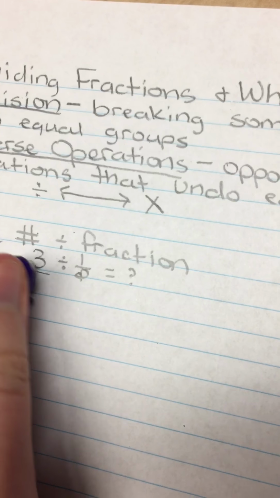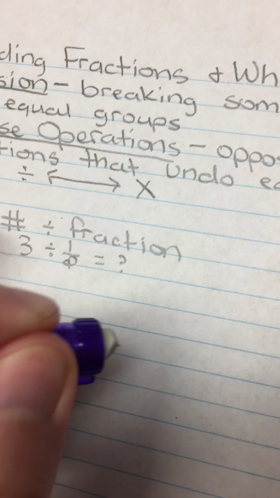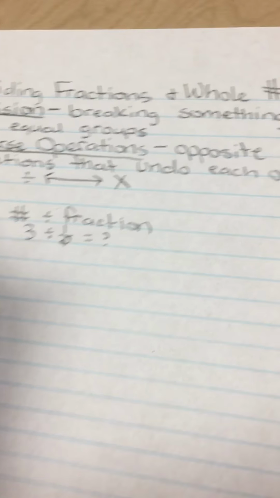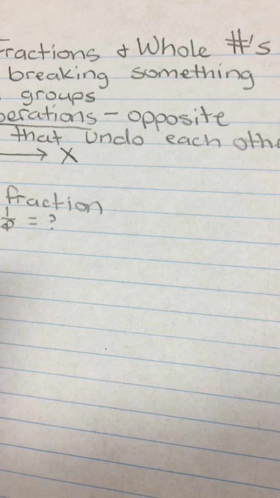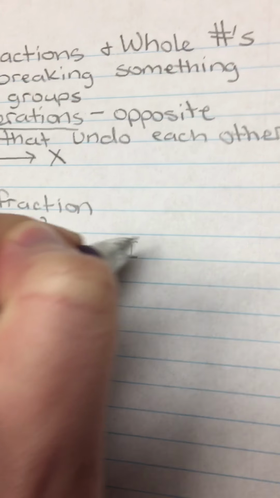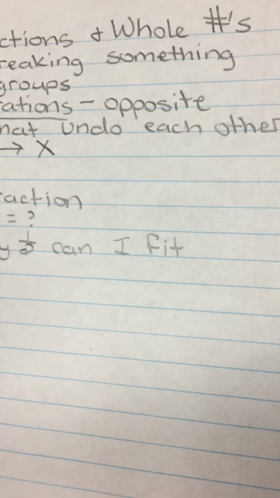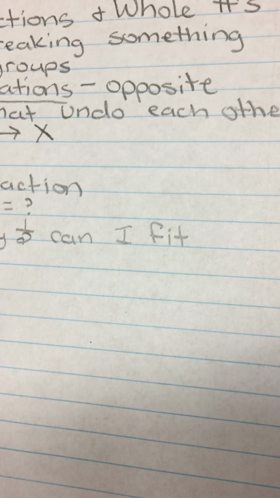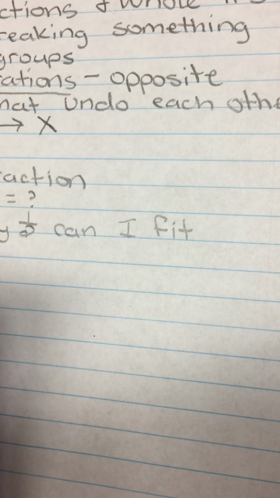So in this case, before we can start, we have to ask ourselves a question. And that question is this: how many 1/2 can I fit into 3 wholes?